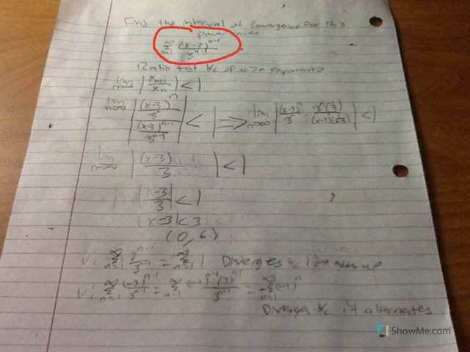You can use geometric because the function has the same exponent, so you can put the absolute value of x minus 3 over 3 less than 1. But we end up with the same result.